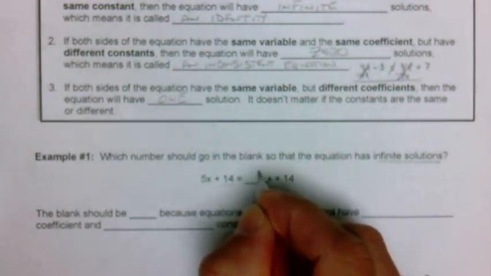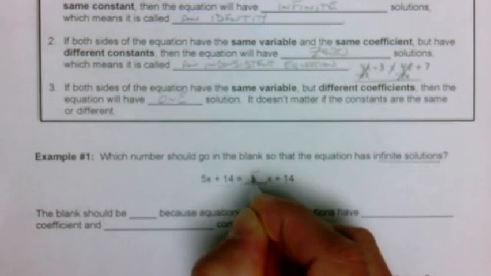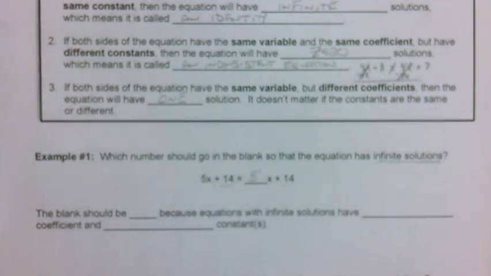The constants are the same, and the variable is the same, so for there to be infinite solutions, we have to make the blank a 5. 5x plus 14 equals 5x plus 14.